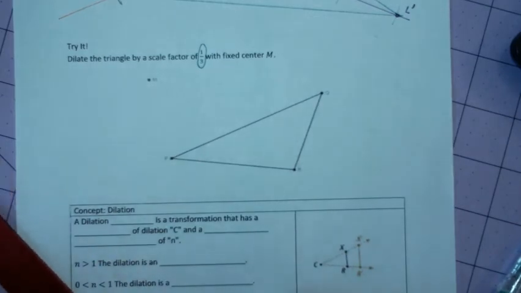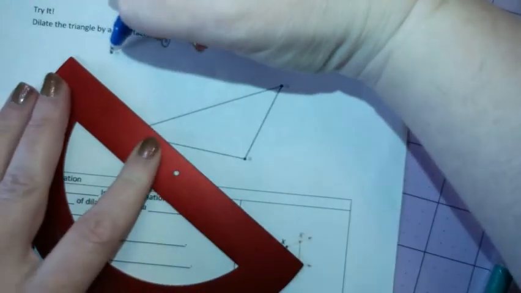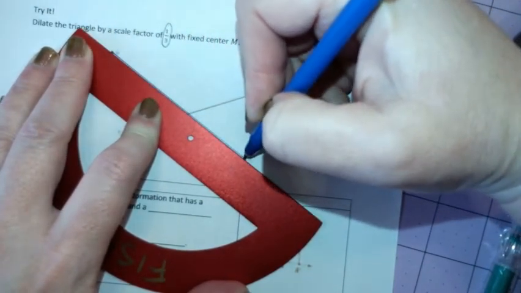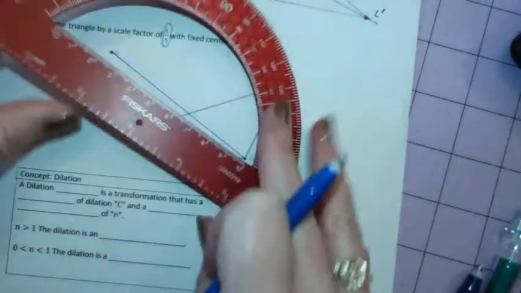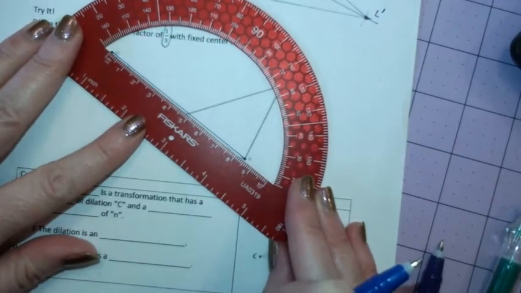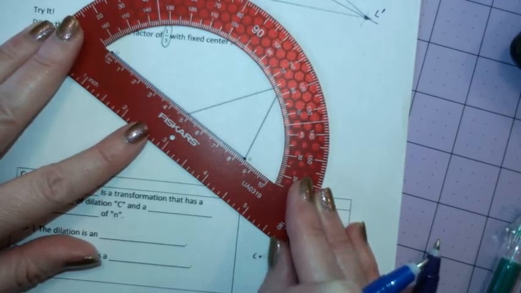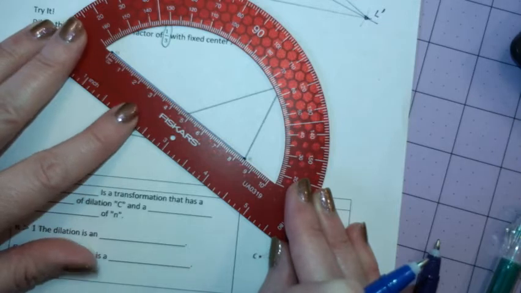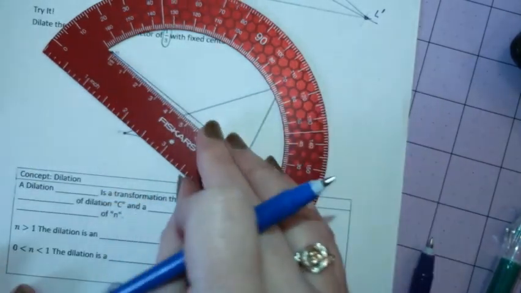We don't have an actual construction that will work for this that we're going to worry about. So we're going to draw the line between M and R, and we're going to measure it. I'm going to use the millimeters because that's the closest thing that I can get. That comes out on my measuring to about 84 millimeters.